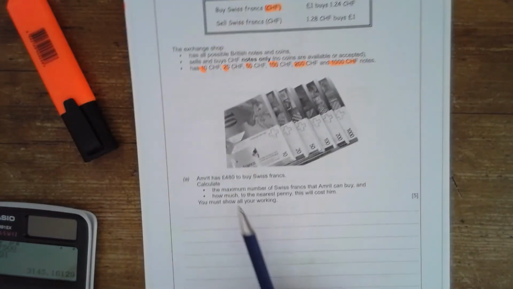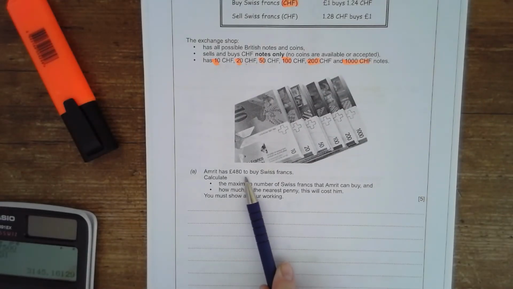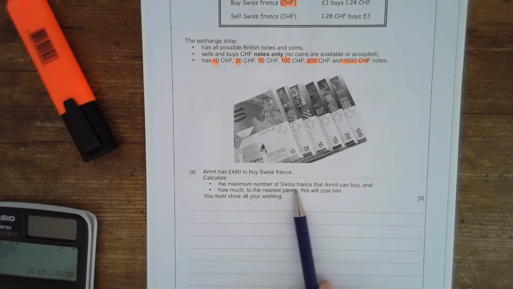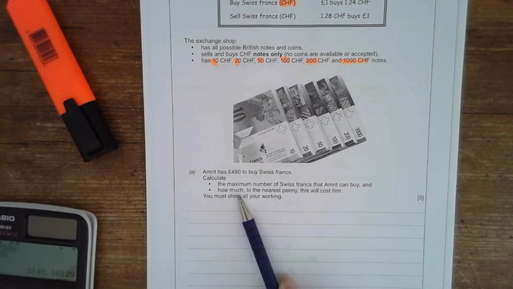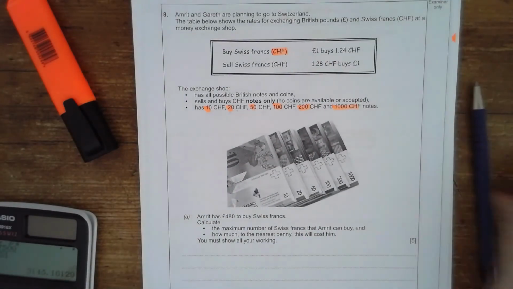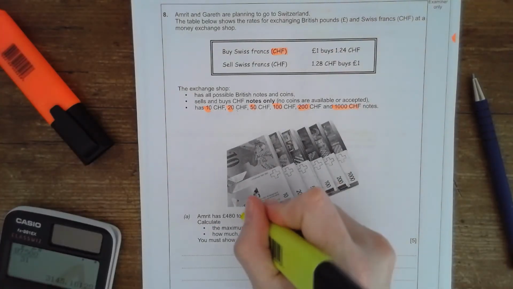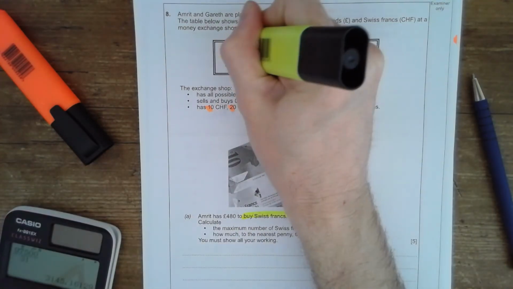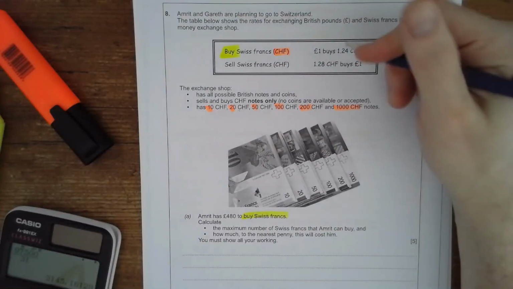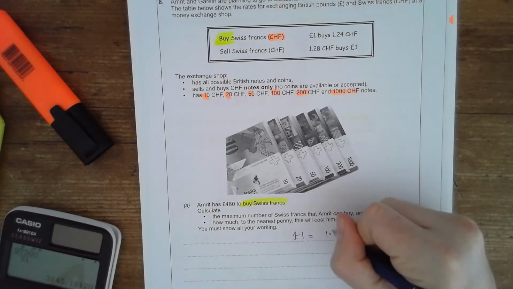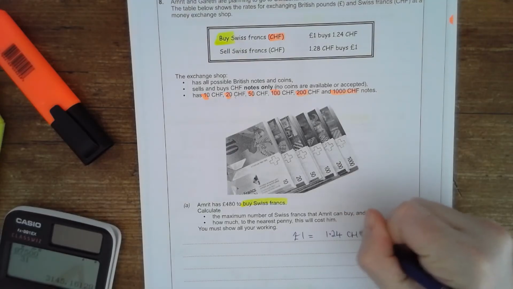It then says Amrit has £480 to buy Swiss francs. Calculate the maximum number of Swiss francs that Amrit can buy and how much, to the nearest penny, this will cost him. You must show all your working. Well, when we're buying Swiss francs, the rate is £1 is equal to 1.24 CHF.